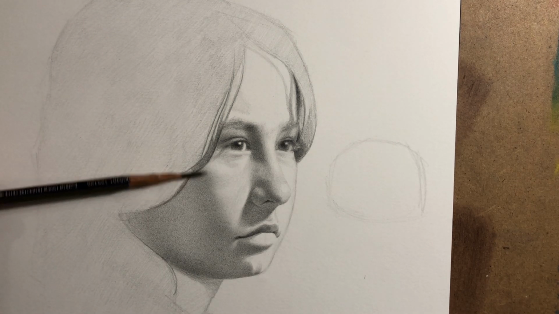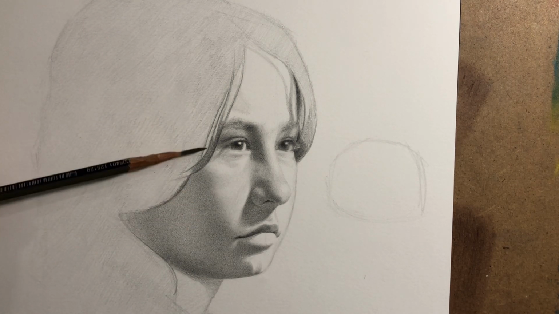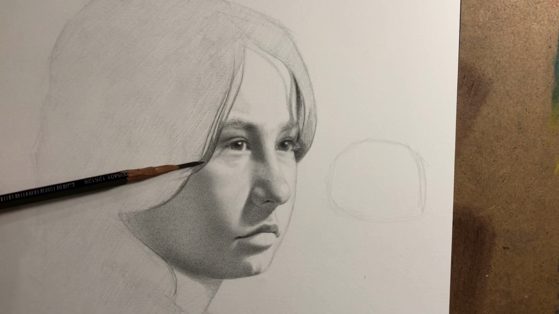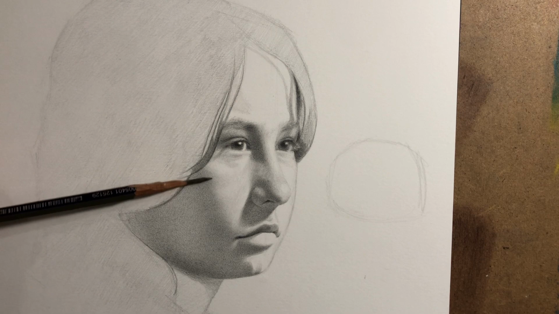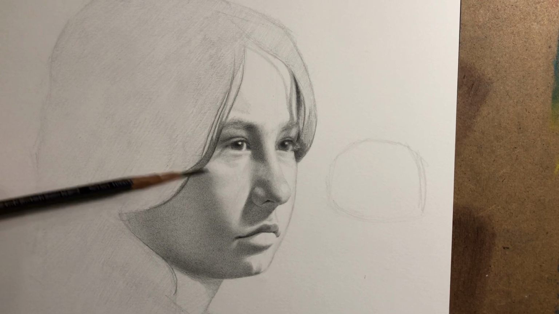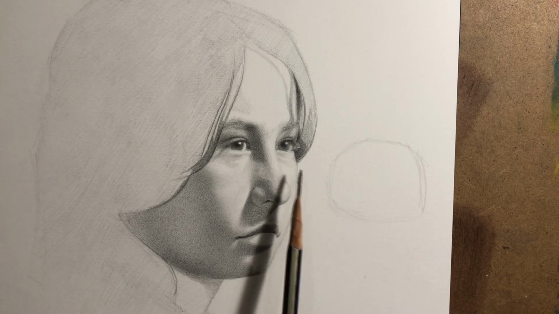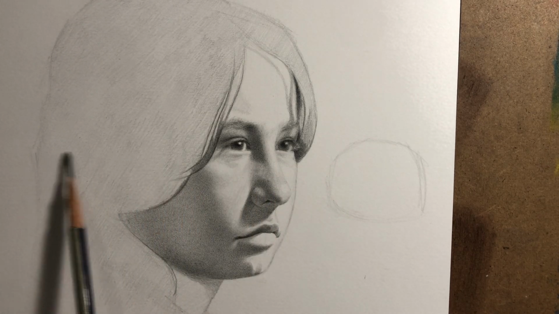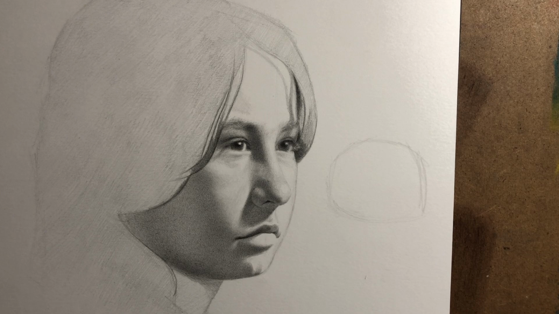So if we're even thinking about dividing this up into front and side plane, the division between the front and the side plane happens right about here. So pretty much where the shadow begins right here at the cheekbone. That's actually the widest part of the front plane of the face. And then everything moving back this way becomes the side plane.